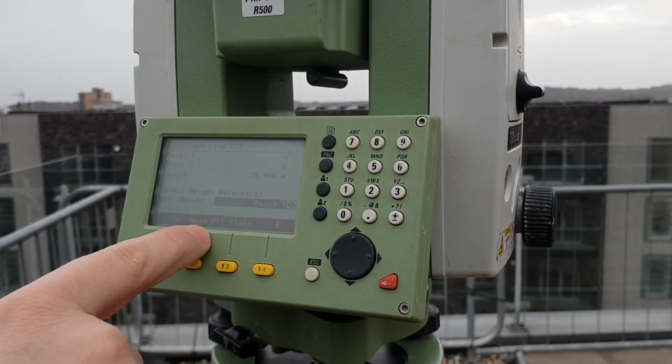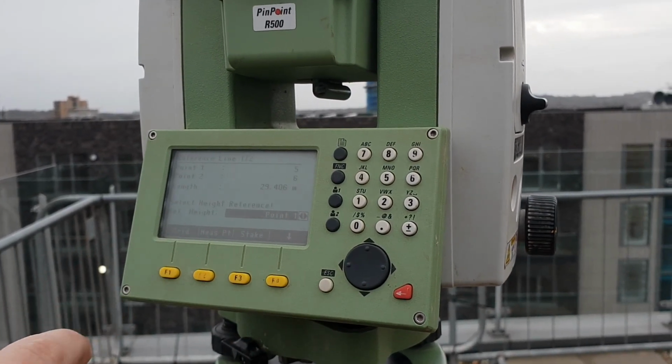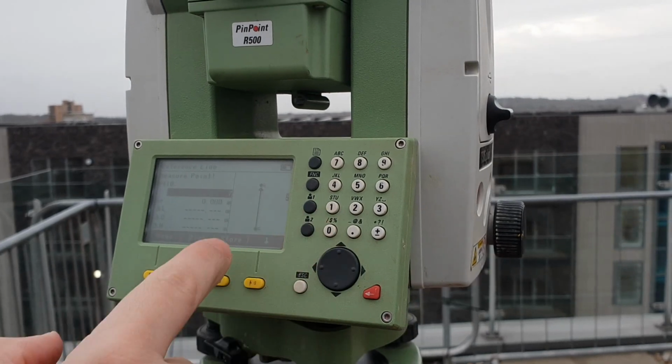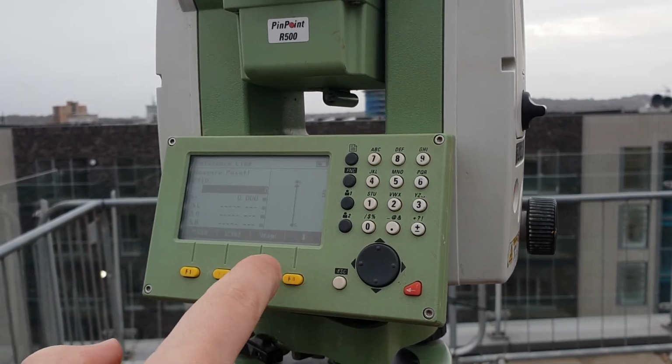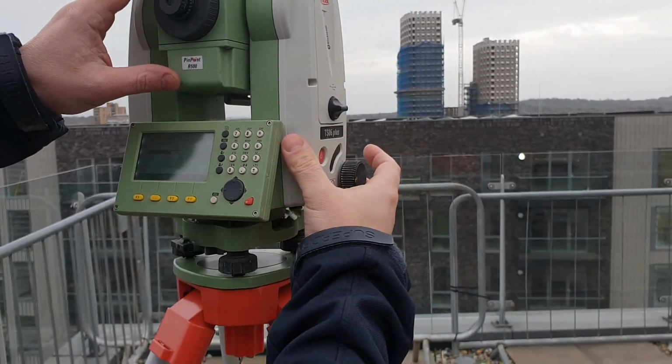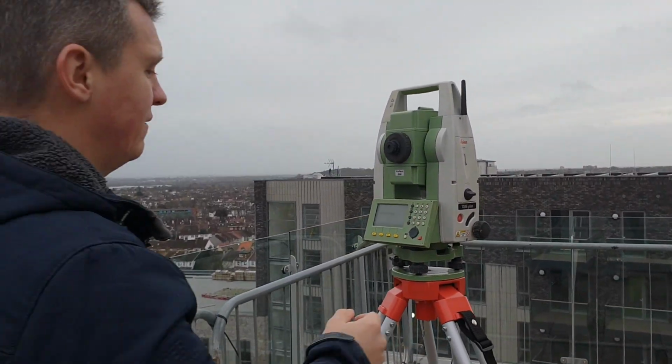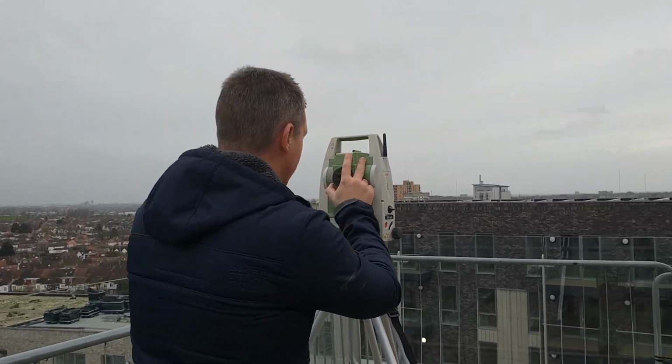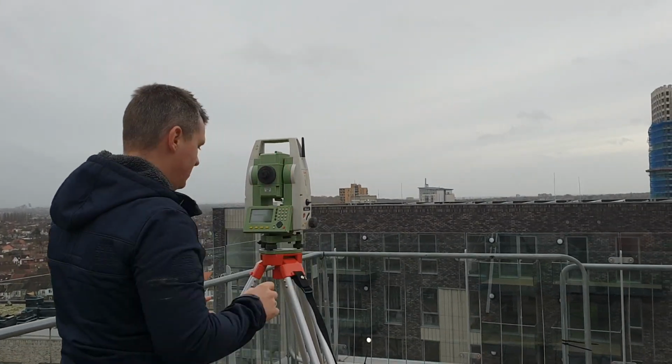We're going to go now to measure point. So you measure the point, and now you can see I'm going to be going along the line. I'll use EDM non-prism tracking, so I'm going to be checking how our elevation looks. So let's go. I'm going to go to the middle now.